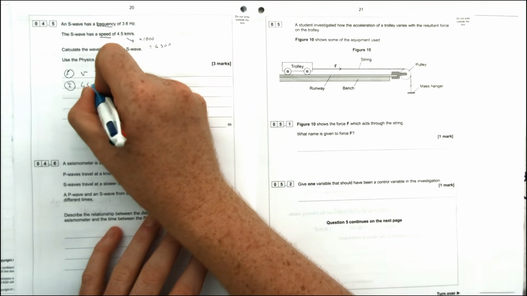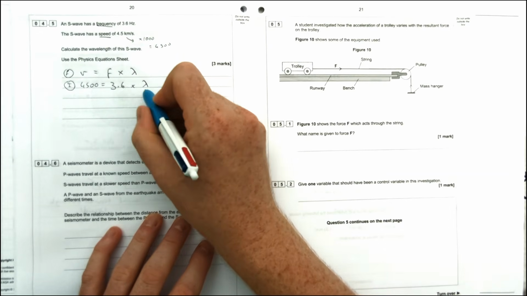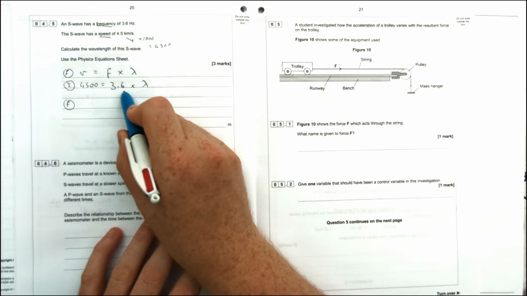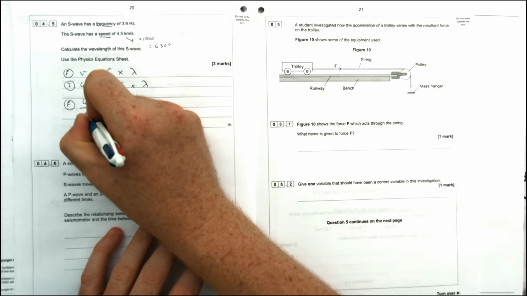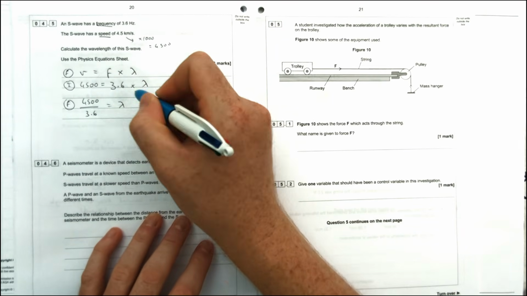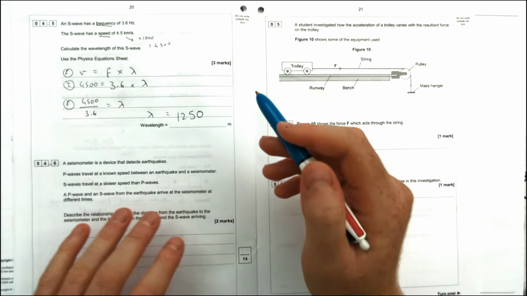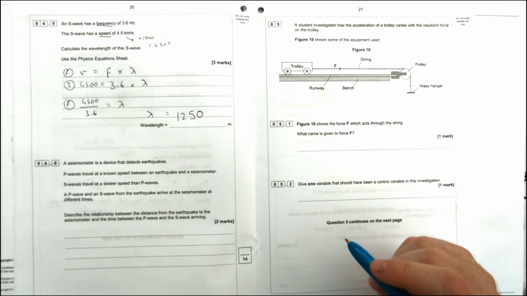So that's going to go in our velocity. Frequency, we also know is 3.6. Wavelength, we don't know, so I'm going to leave that as the symbol. We could write an X or something like that. To fine tune it, we've got to get rid of the times by 3.6. We can divide both sides by 3.6 and see what that gets us for a final answer for our wavelength, which is 1250, which is quite big for a wavelength. However, it's not too crazy. That's not too big, I wouldn't say.